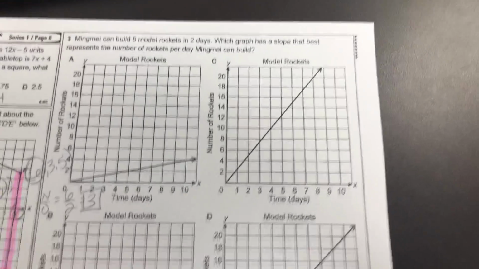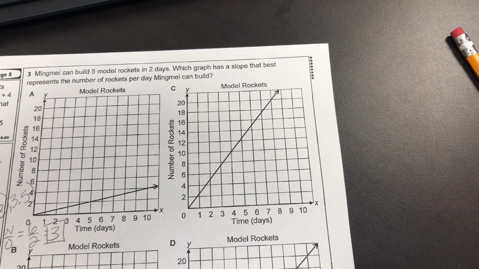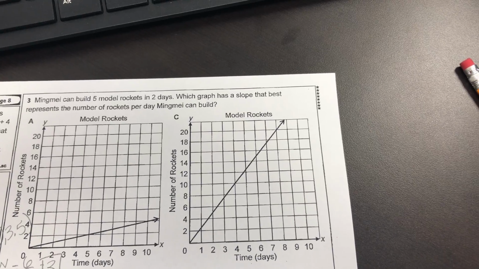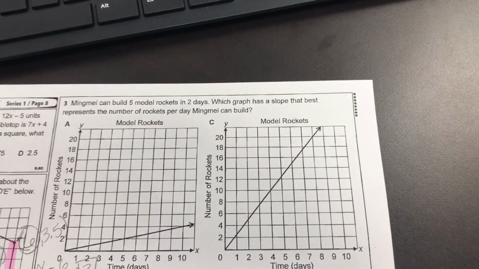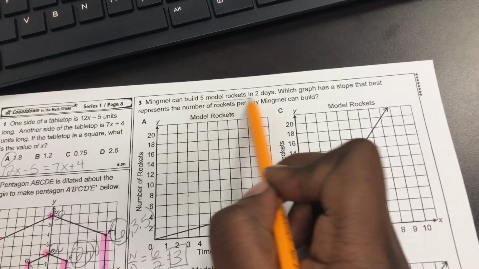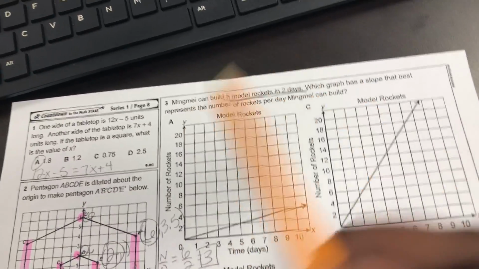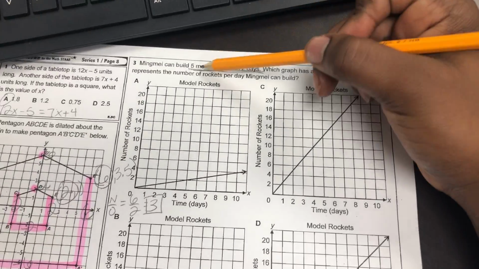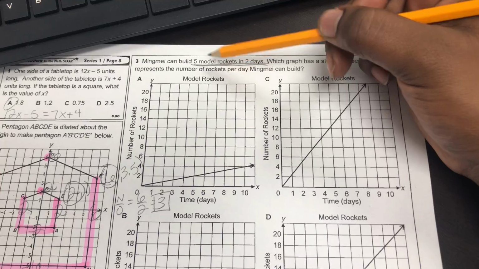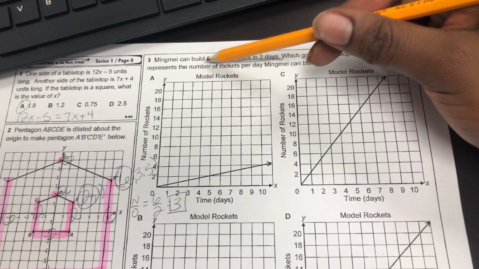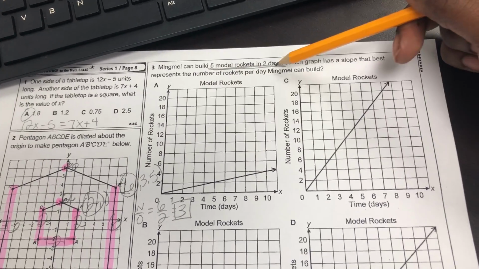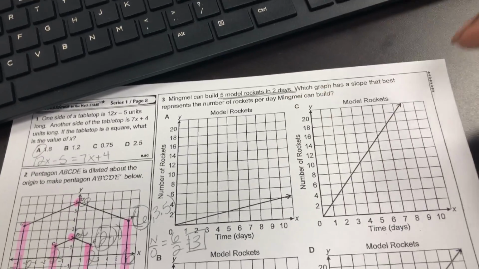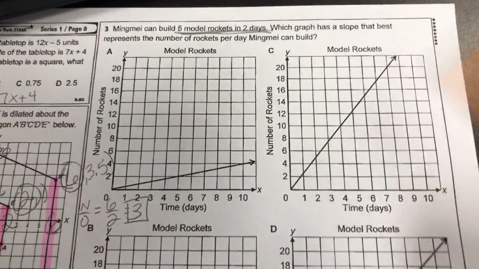Last one, we have that Mingmei can build 5 model rockets in 2 days. Which graph has a slope that best represents the number of rockets per day that Mingmei can build? So keep in mind this right here. This is going to tell you which graph you have to pick. As far as the number of rockets, on the Y here, your line has to be able to cross at 5. And as far as the time in days, where the X's are, you have to be able to cross at 2.